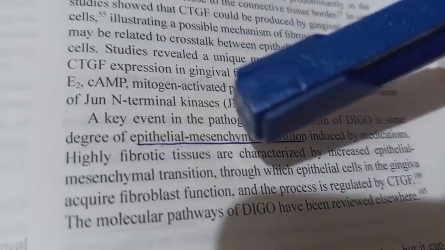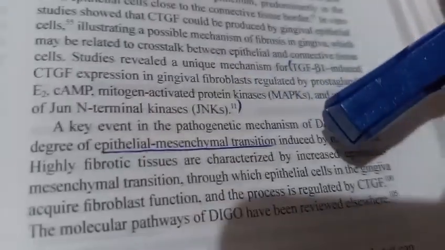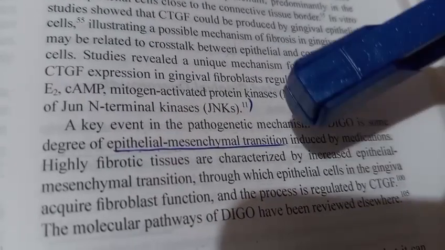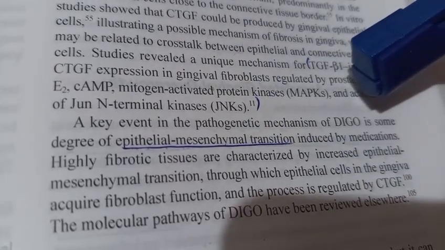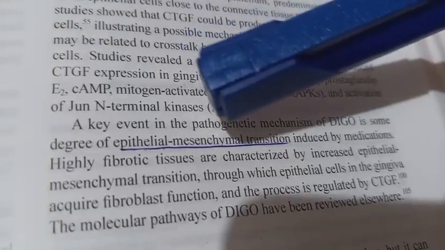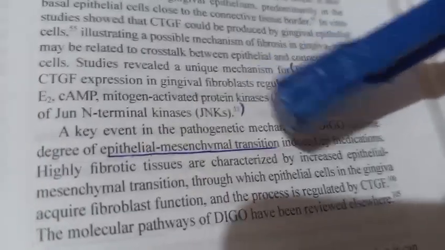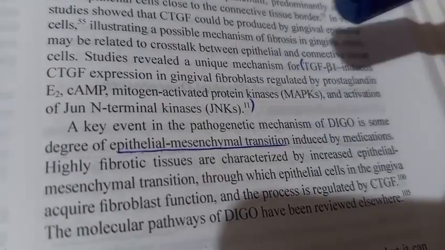The molecular pathway of drug-induced gingival growth has been reviewed as well. So the key mechanism in drug-induced gingival overgrowth is epithelial mesenchymal transition, which is induced by these medications.